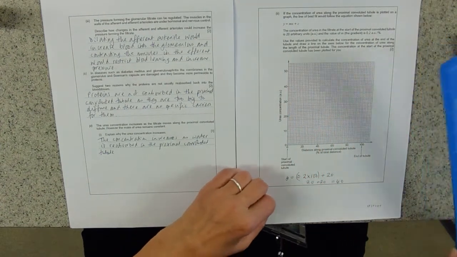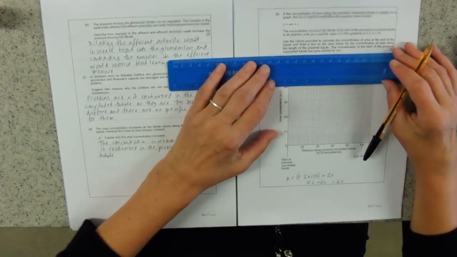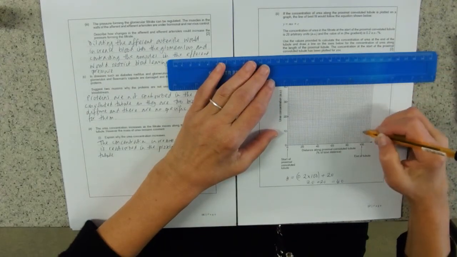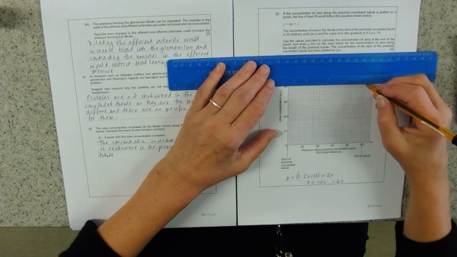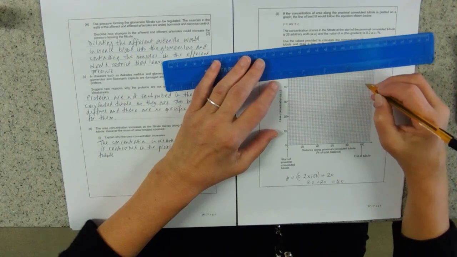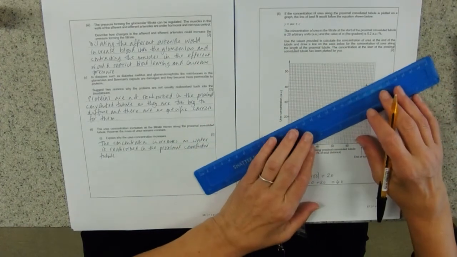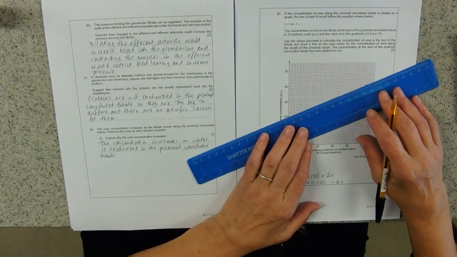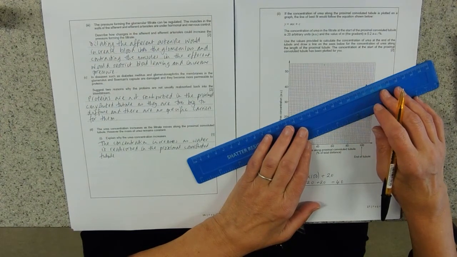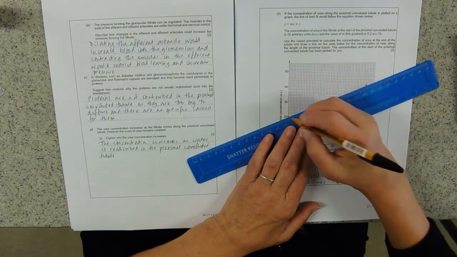Need to do that carefully, blimey. I think it's because my eyes are old. That's the line there, so that's my point. And I can't take it beyond that point because I've no data. It can't go beyond the end of the tubule, can it?